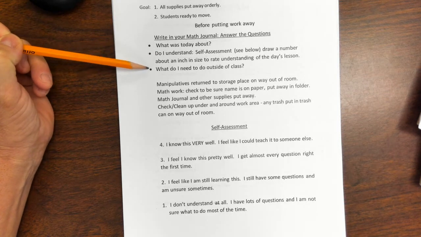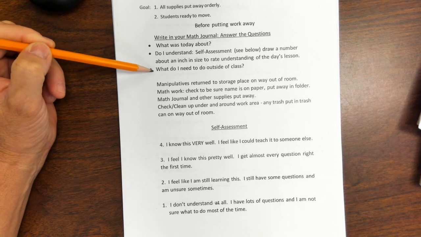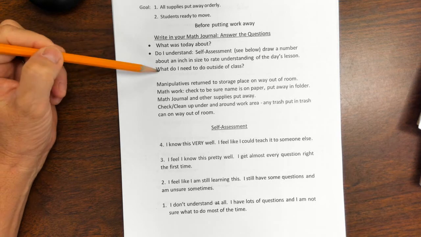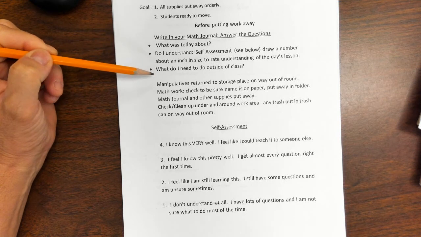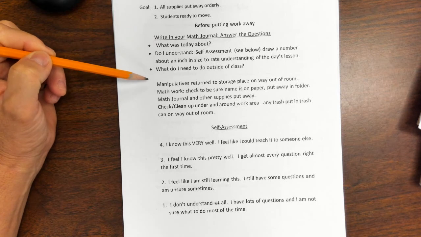And the last thing is, what do I need to do outside of class? This is where you would write down what you need to complete at home. Maybe it's the homework, maybe it's classwork that you didn't finish, so you need to complete that somewhere outside of the classroom. It may be you need to study your math facts.